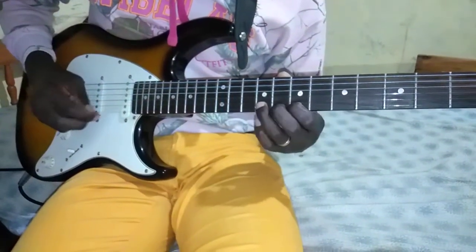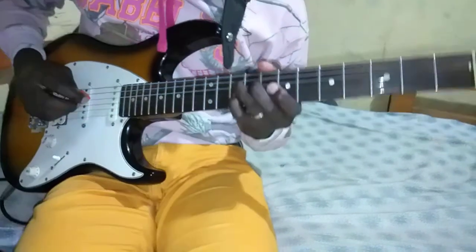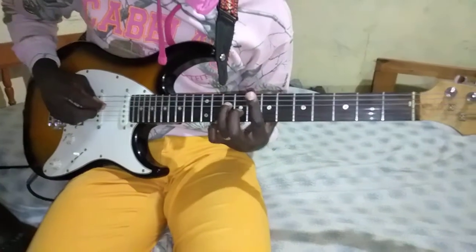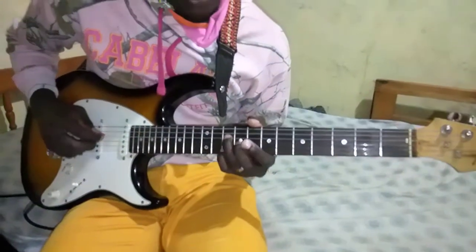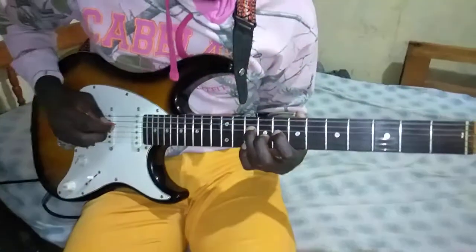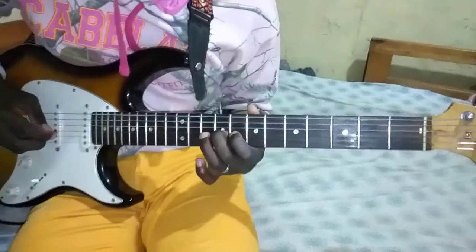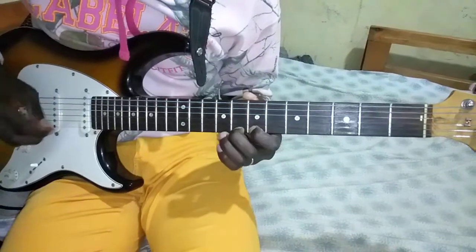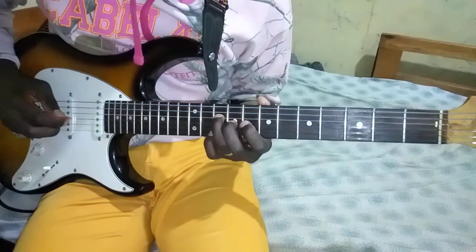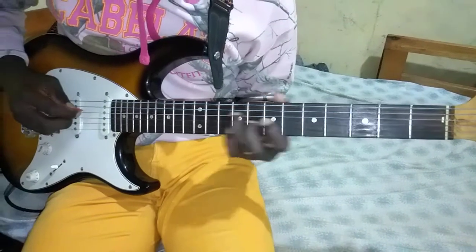Again. So our do now is on the 10th fret. The 10th fret on the 5th string is still C. Let's go on the clockwise way. That is still C. Now let's expound it.